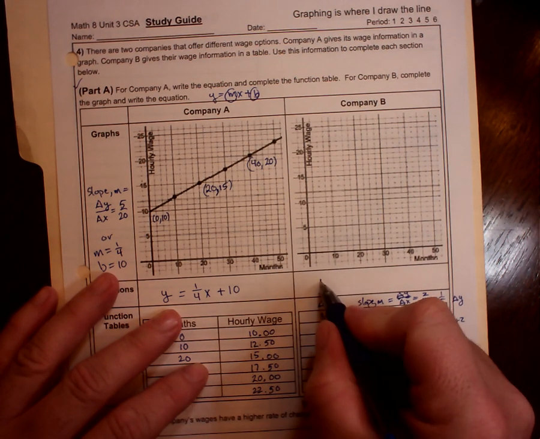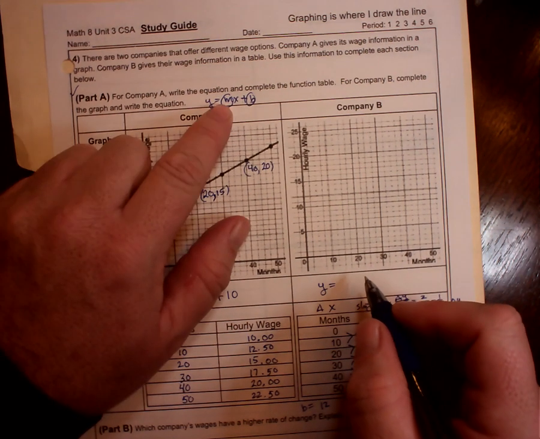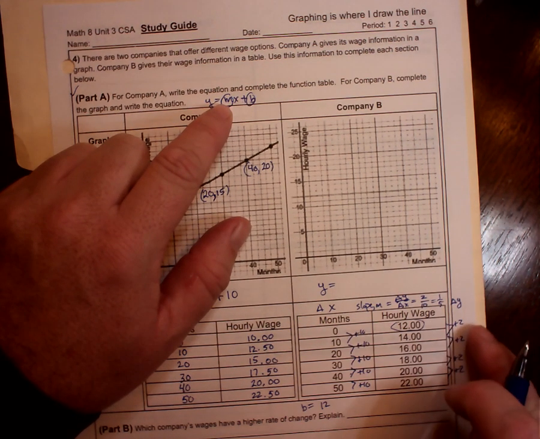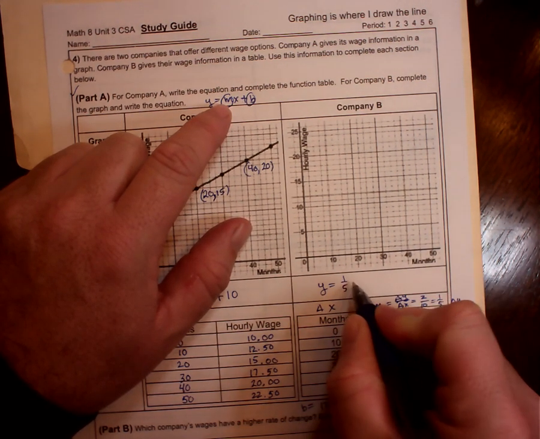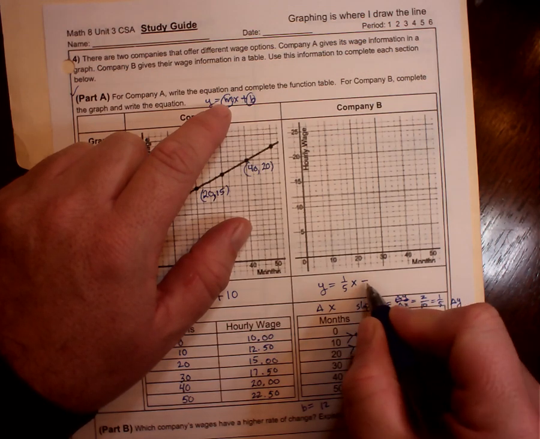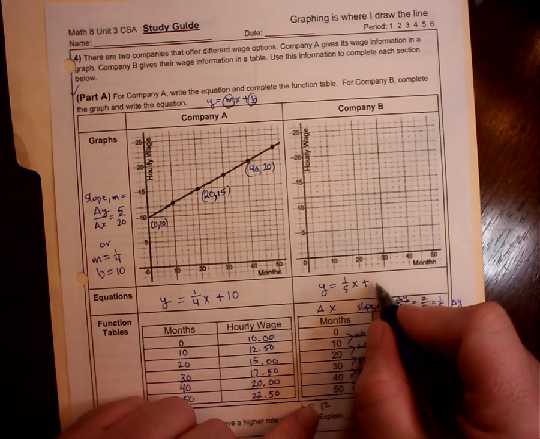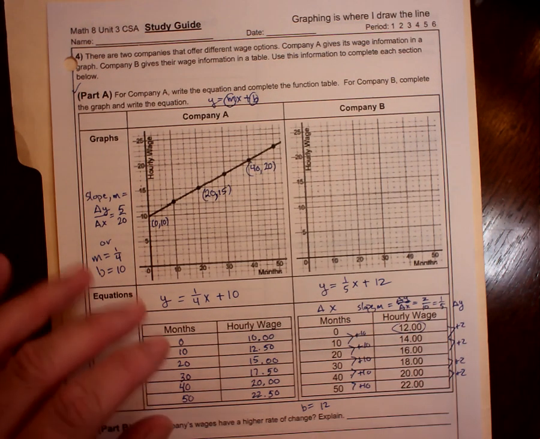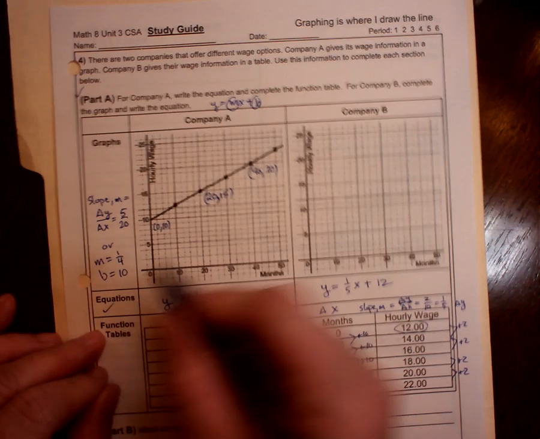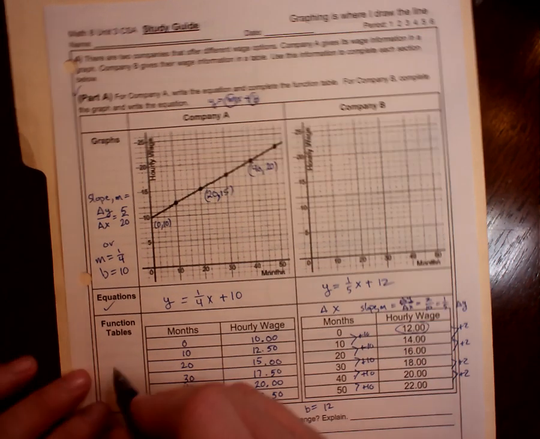So my equation is going to be y equals mx plus b. I'm going to put in for m, 1 over 5. Then x plus my starting point is 12. So I have my two equations, check. I've got my function table.